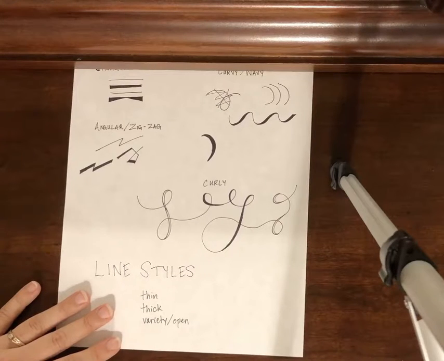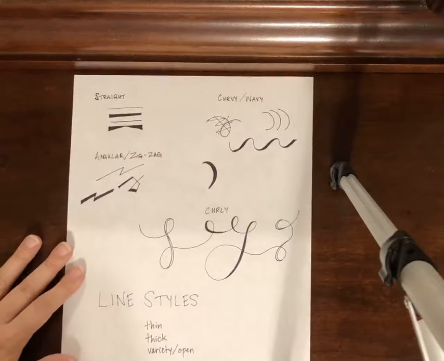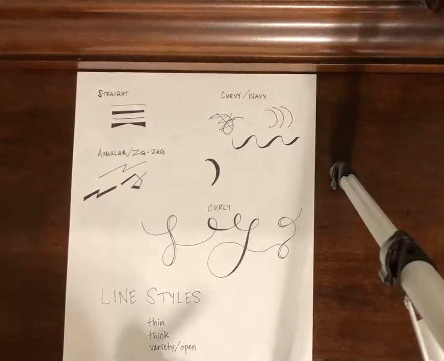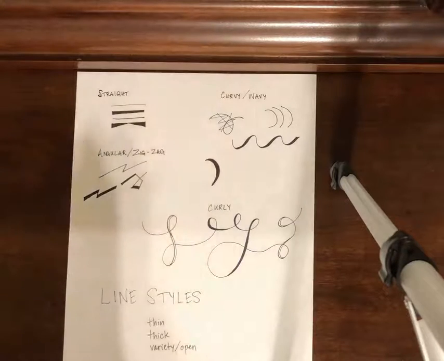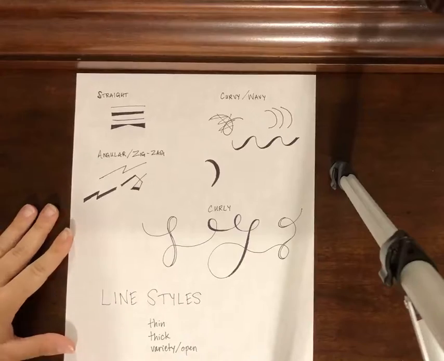So, and there's more than these ways to do line quality, but we'll just stick with those for now. There's plenty of information that you can gather from this page and use in your own art and in the art that we will be making in our project this week.